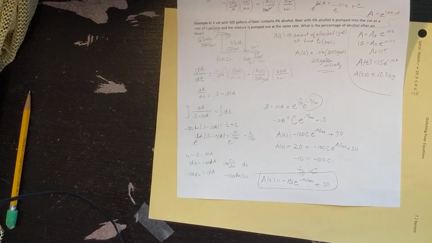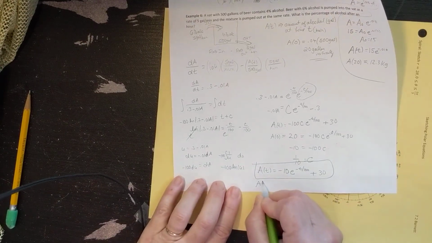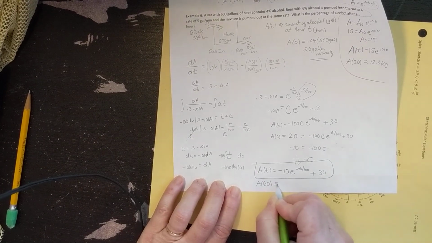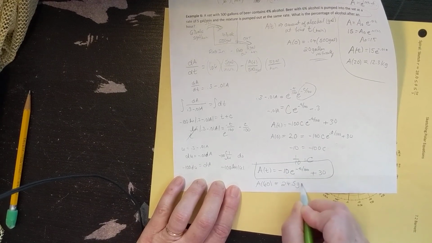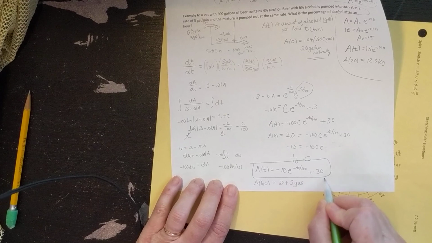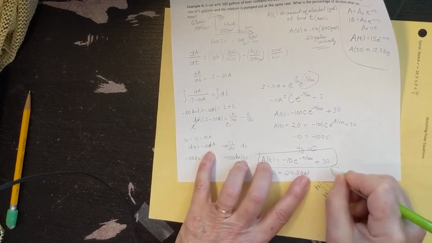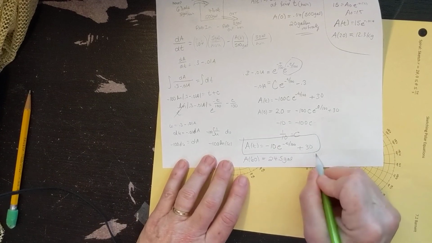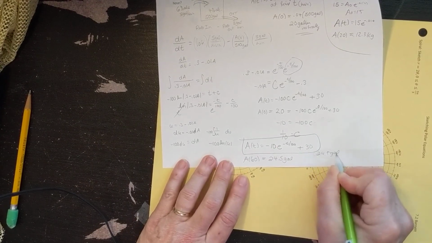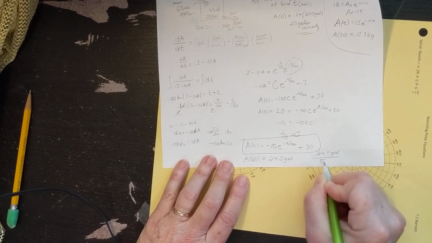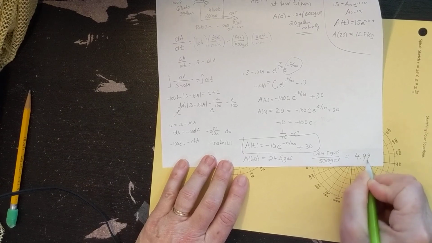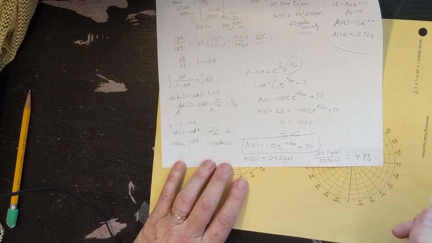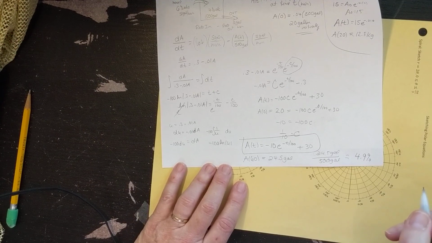So if we want to know how much there are after 1 hour, since our units are in minutes, we take A of 60, and if we plug that in, we get 24.5 gallons. And if we want to know the percentage, we take 24.5 divided by 500 gallons. And we see that the percentage of alcohol after 1 hour is 4.9% after an hour. So that's how you can do that type of problem.